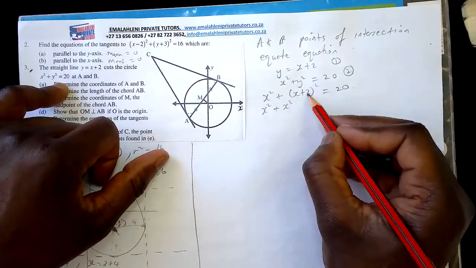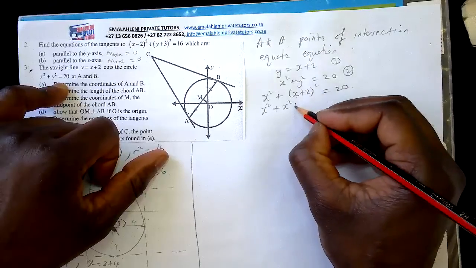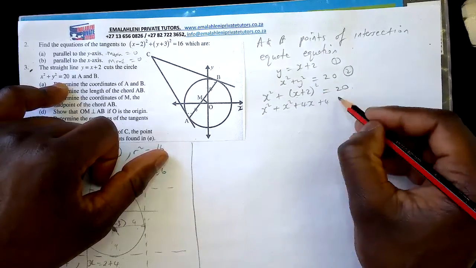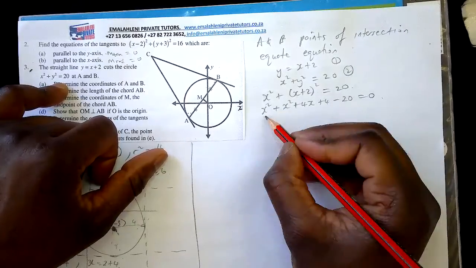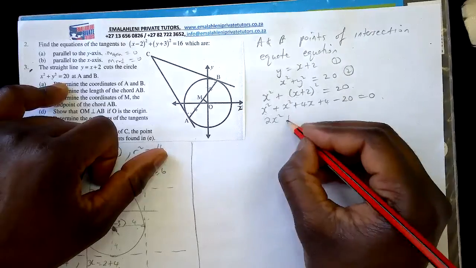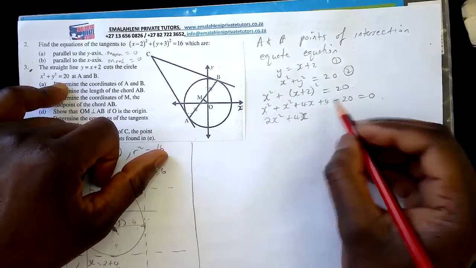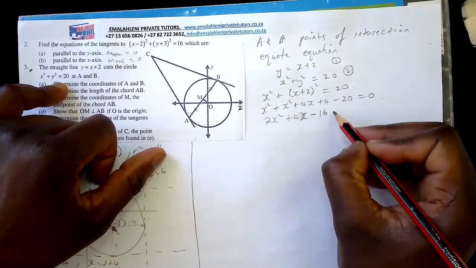Then here x times 2, we're going to get 4x plus 4x, then 2 squared plus 4, minus, we take the 20 there, minus 20 is equal to 0. Then what do we get now? We're going to get 2x squared plus 4 plus 4x, 4 minus 4 is going to give us what? 16. Then we're going to get minus 15 is equal to 0.